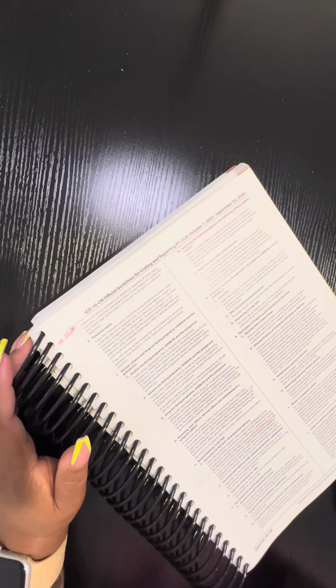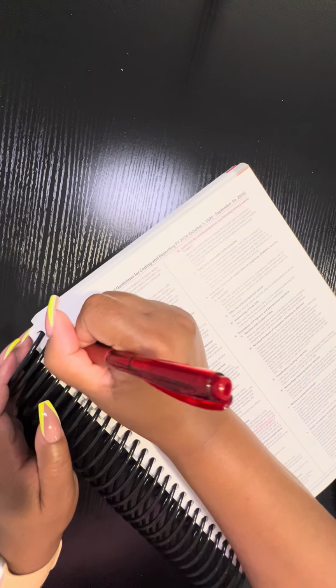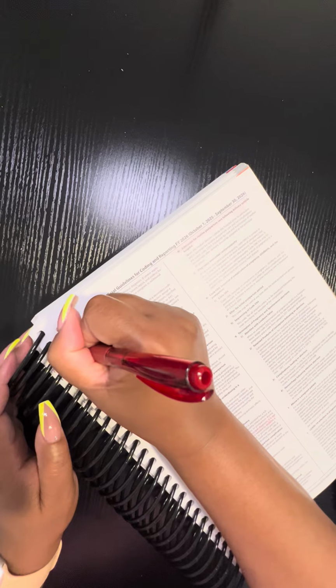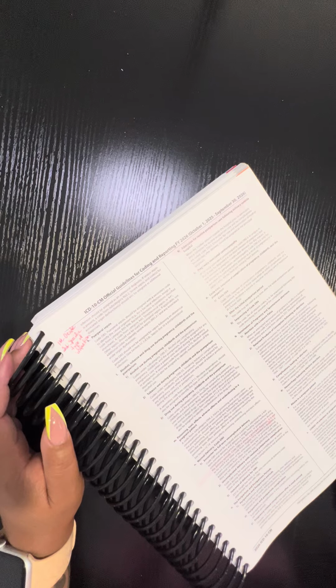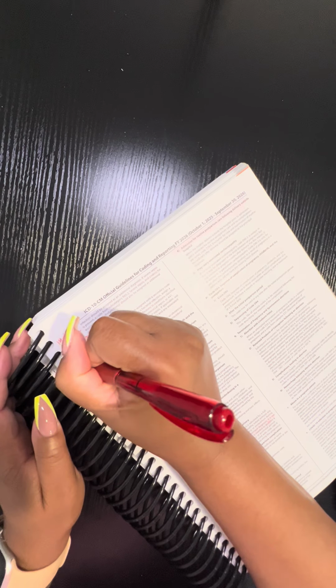The second is specific type of infection. Third is going to be the R65.2.